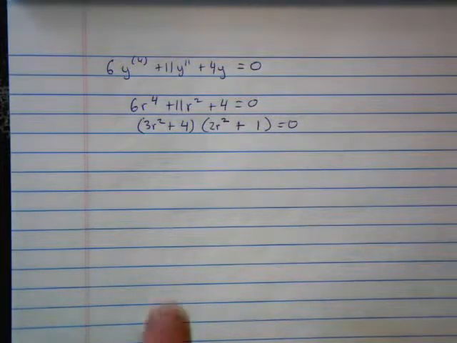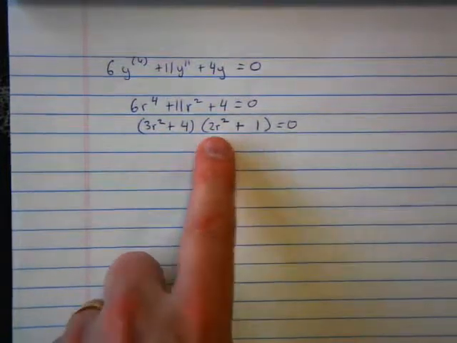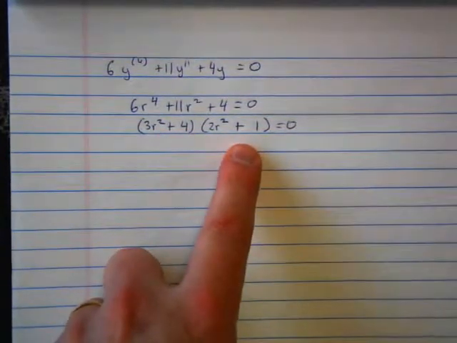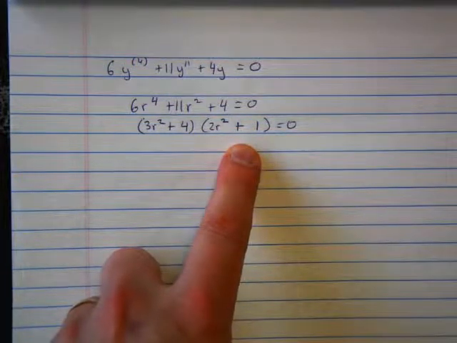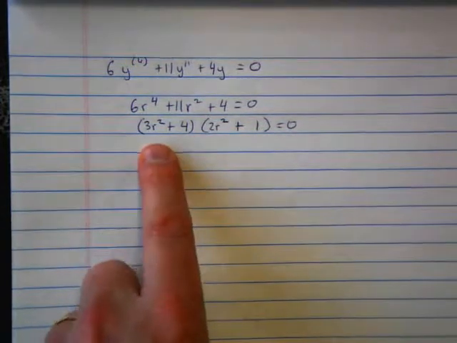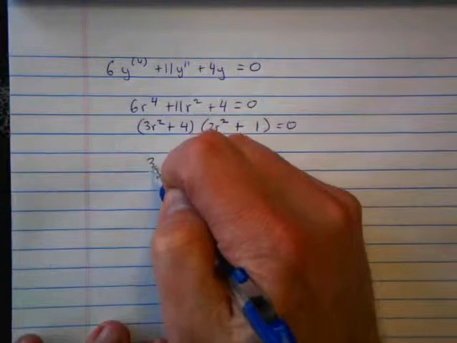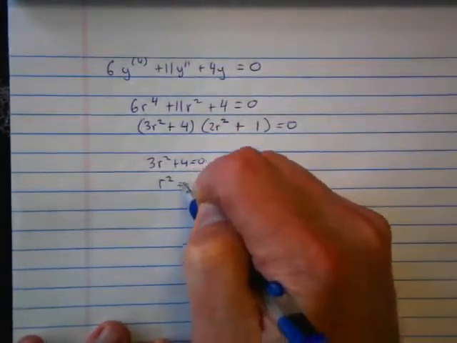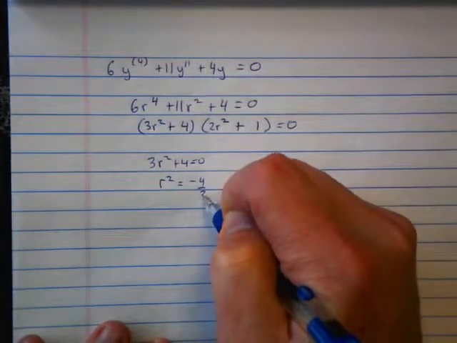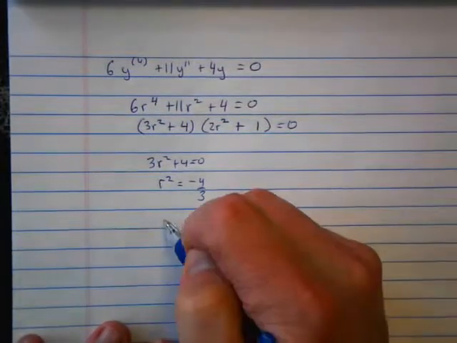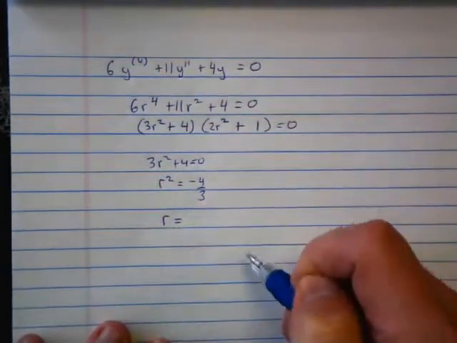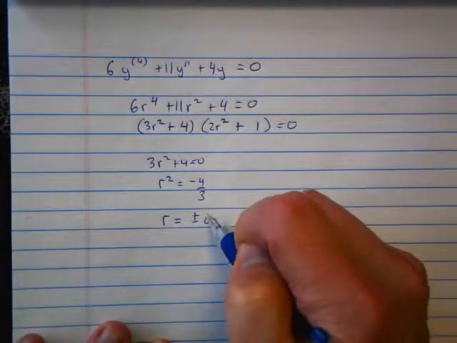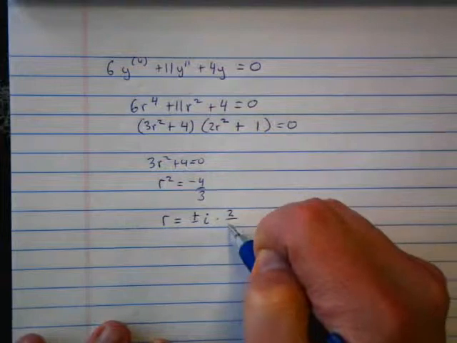All right. Well, now the good news is, now that we have this factored, we have little quadratic equations, and we can solve little quadratic equations, can't we? So this one would be 3r squared plus 4 equals 0, which means r squared would be negative 4/3. So r would be plus and minus i times 2 over the square root of 3.